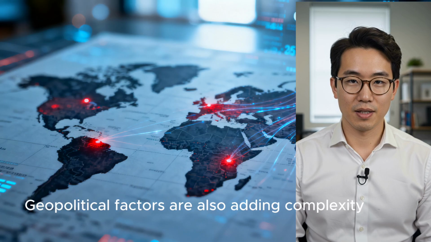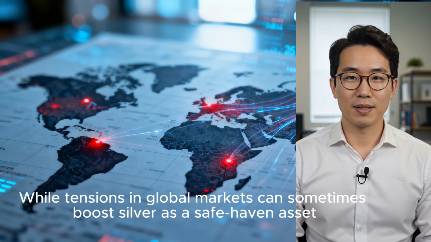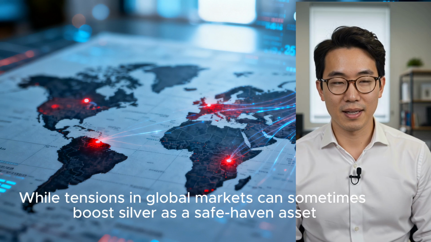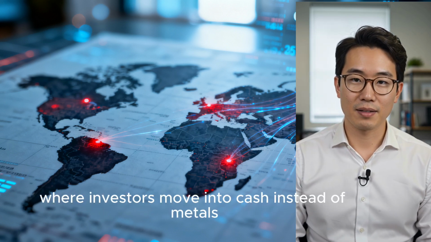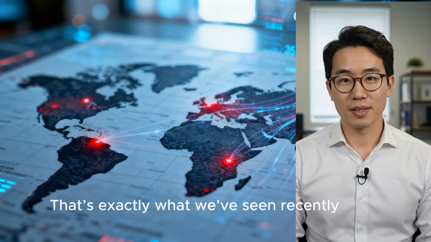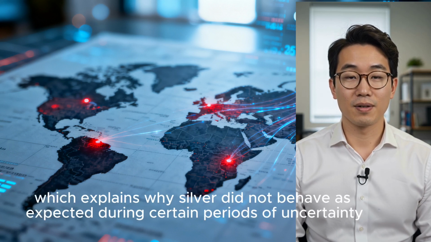other assets. Geopolitical factors are also adding complexity. While tensions in global markets can sometimes boost silver as a safe haven asset, they can also lead to liquidity-driven selling, where investors move into cash instead of metals. That's exactly what we've seen recently, which explains why silver did not behave as expected during certain periods of uncertainty.